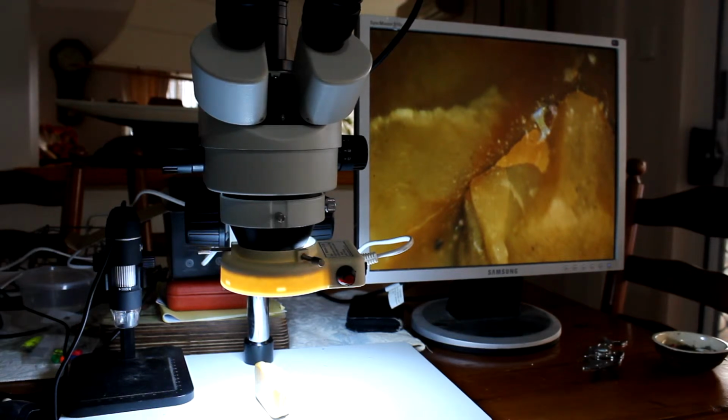I just wanted to put this video up. As you can see in front of us here, I have got my new microscope and I have put the rock under it. As you can see, the image on the screen on the right side is the new image, or the image obtained with the new microscope.